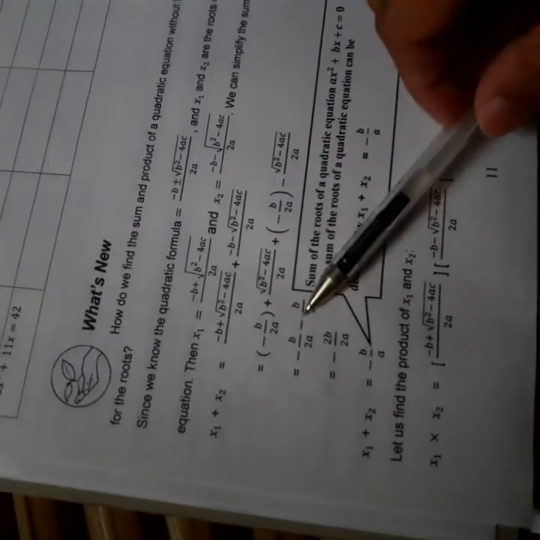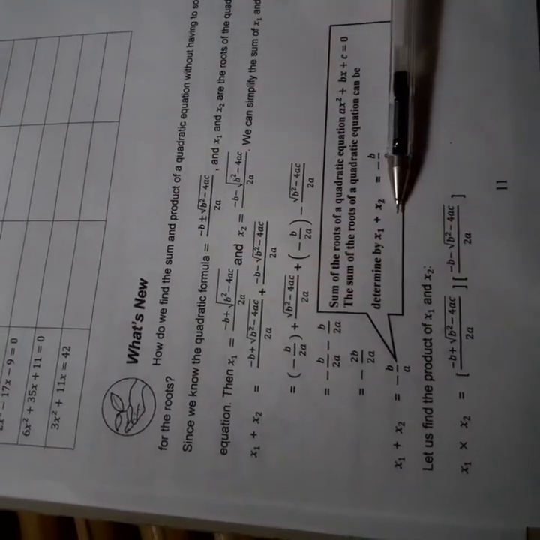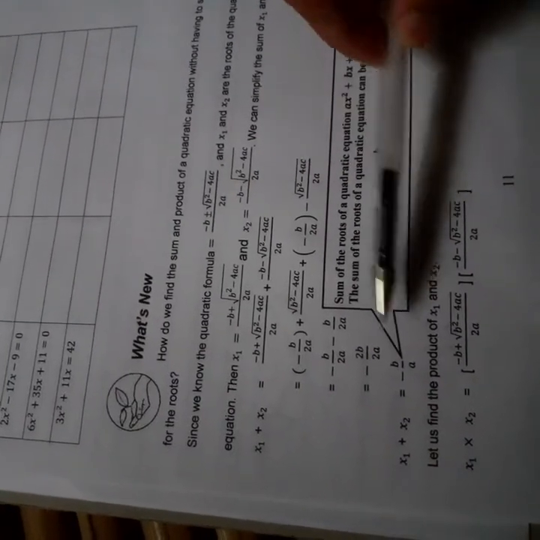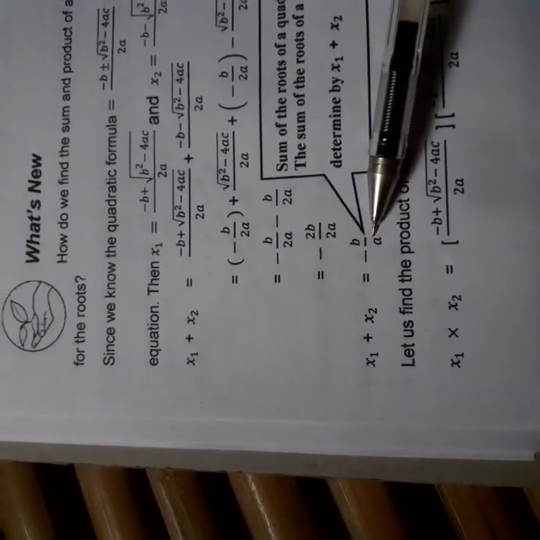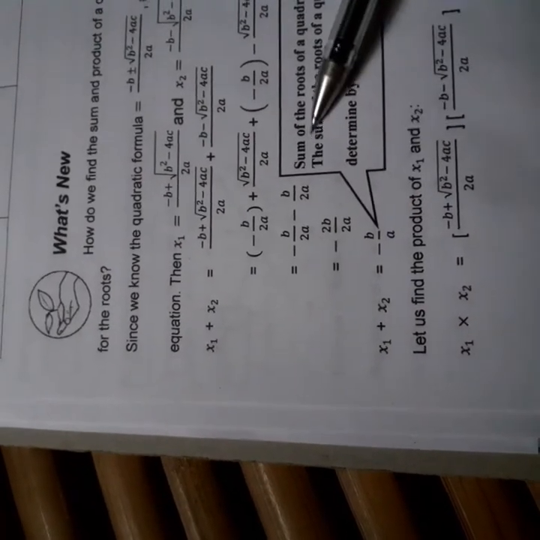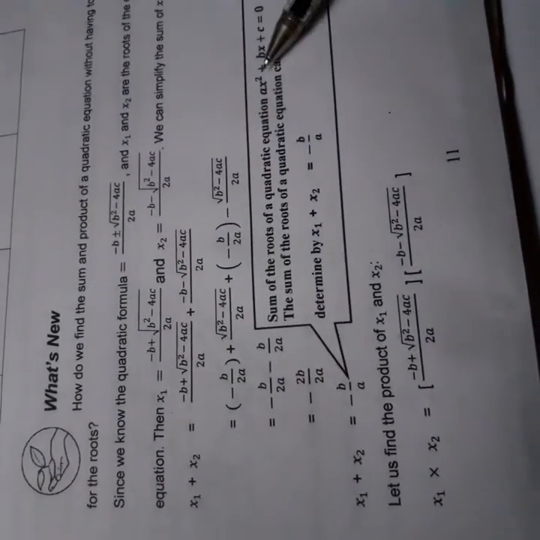Okay, here we have the given explanation, the process. Try to understand the process, how we arrived at this formula. Okay, this formula is so simple. If we know how to find the values of a, b, and c, then we could solve for the sum of the roots of a quadratic equation ax squared plus bx plus c is equal to 0.